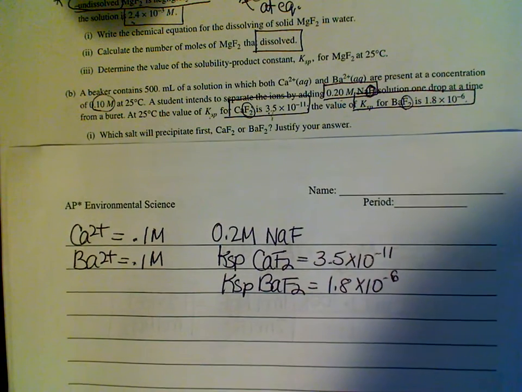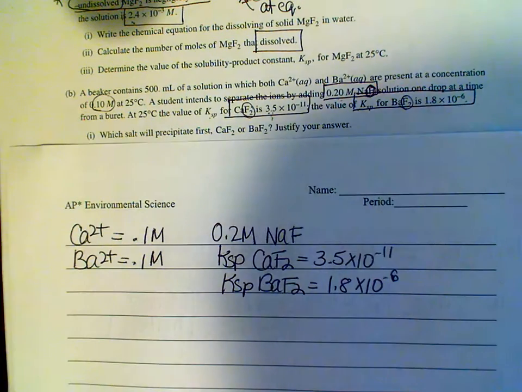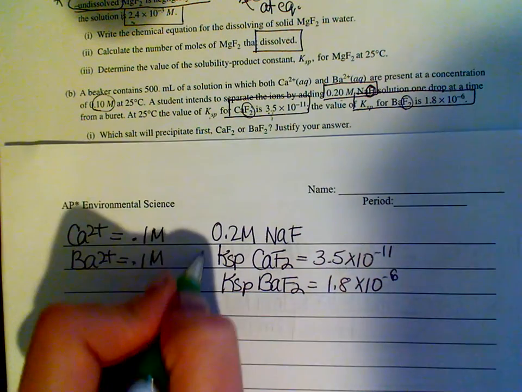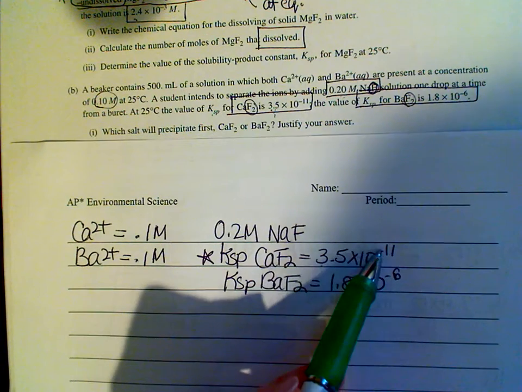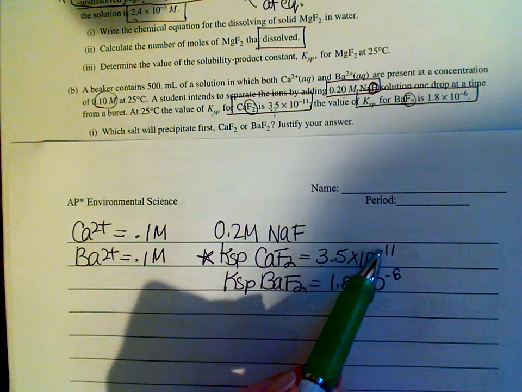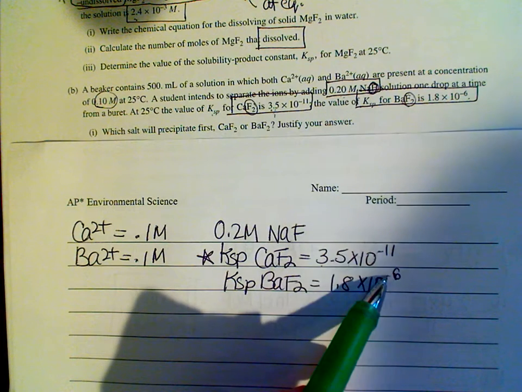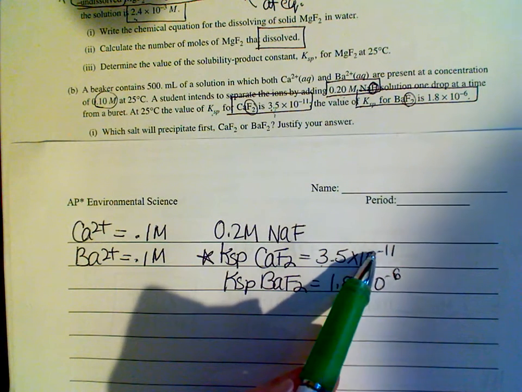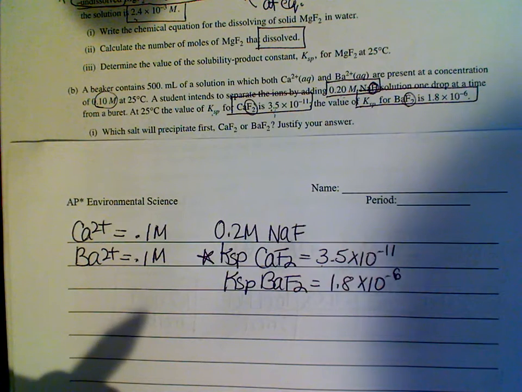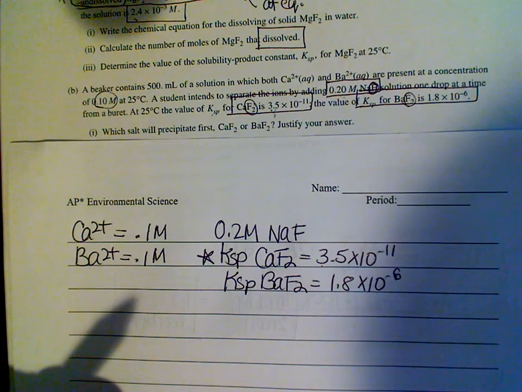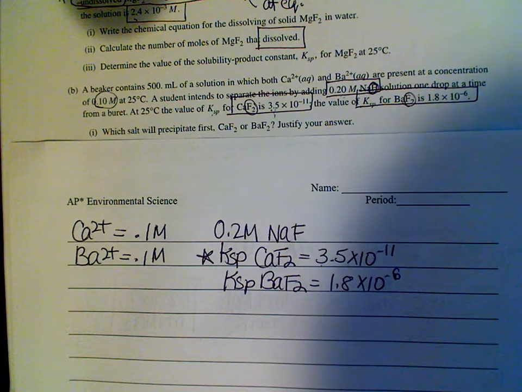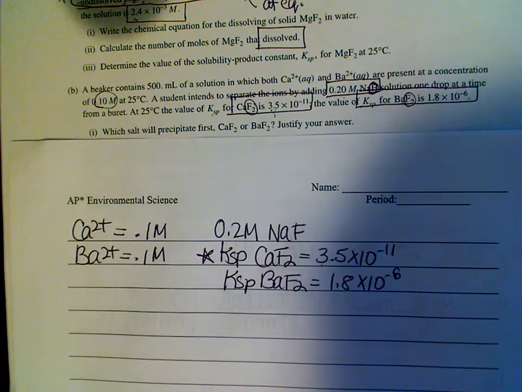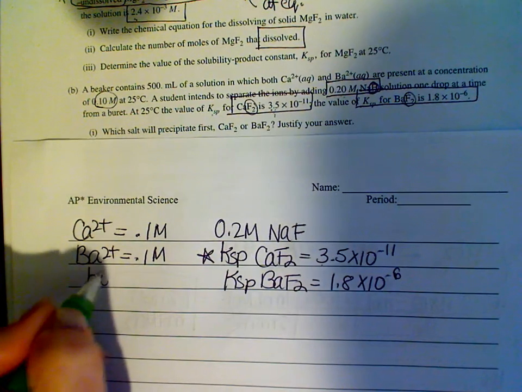So at this point, they ask us which will precipitate first, CaF2 or BaF2, and why. The answer is CaF2. And the reason is that this number, 10 to the negative 11, has more zeros. It is more negative than this one here. So we're going to say that this is going to precipitate first because its KSP value is smaller. So that means that it would be the first one, because it's a lower number, to exceed that KSP value. All right, so that's going to be part B1.